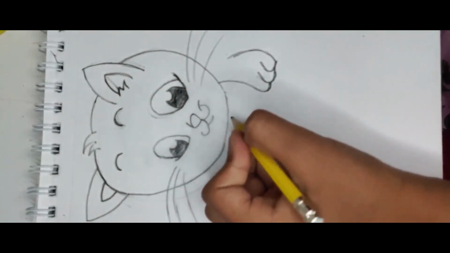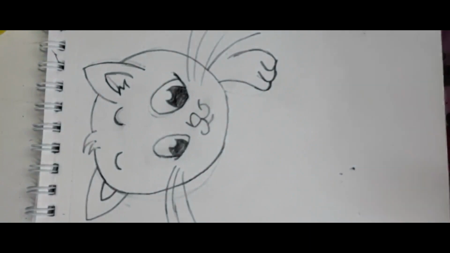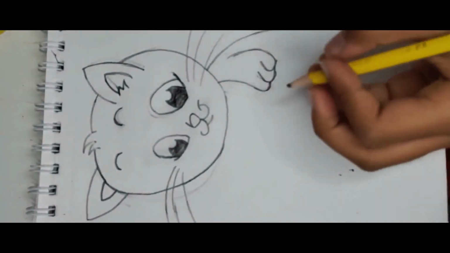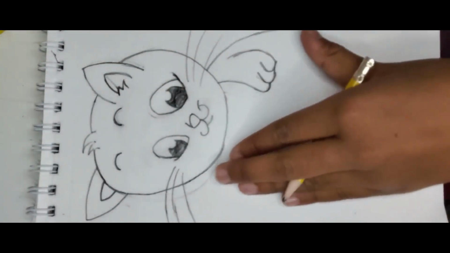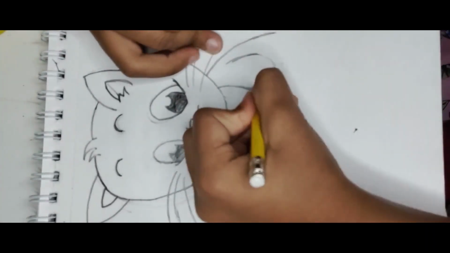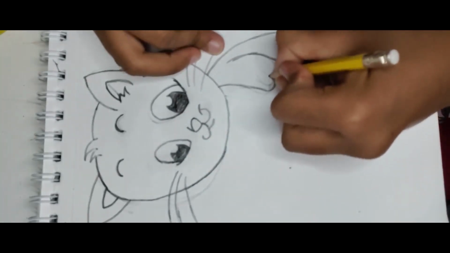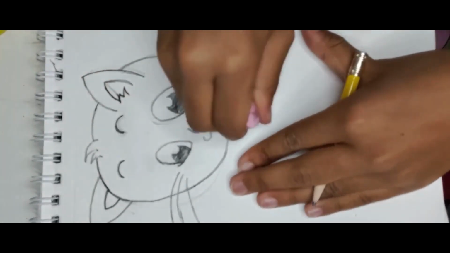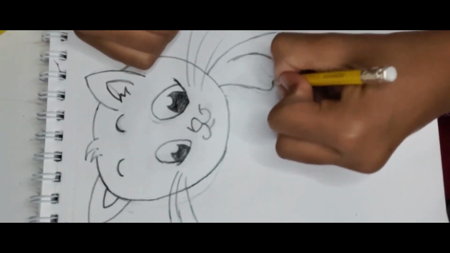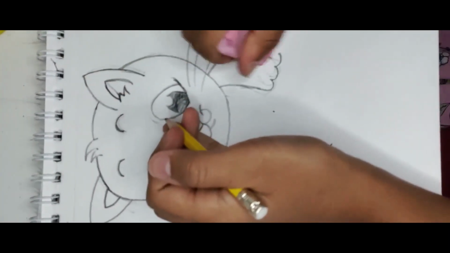Now I'm going to make a curve like that. Pause it there. I'm going to be changing this bit. Make it go like that instead. Just a tree. 1, 2, 3. Good.